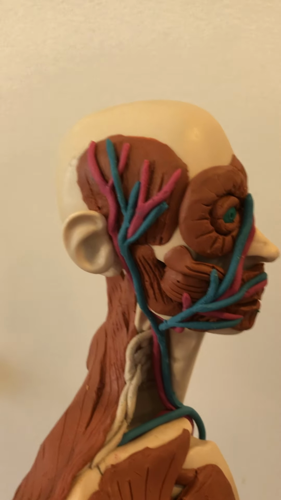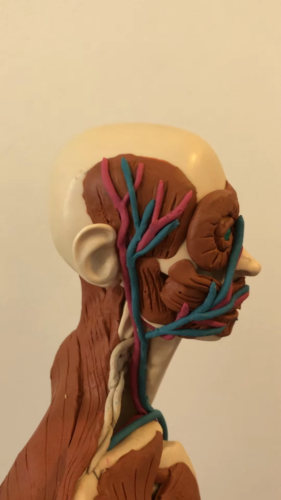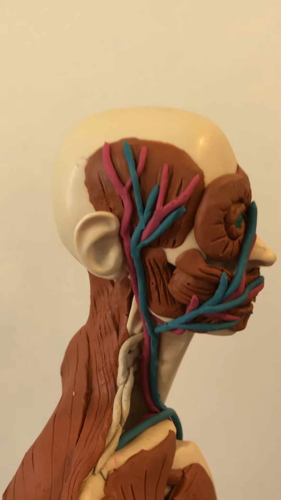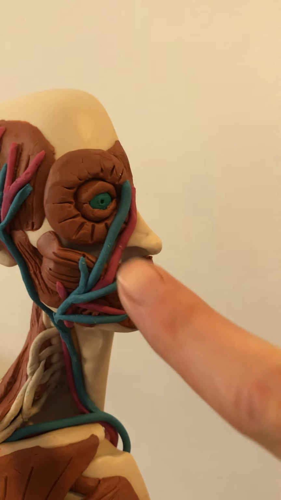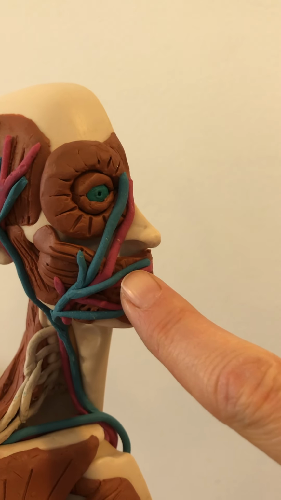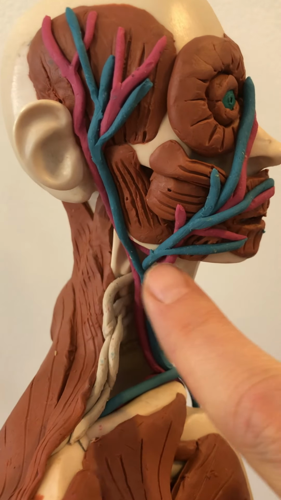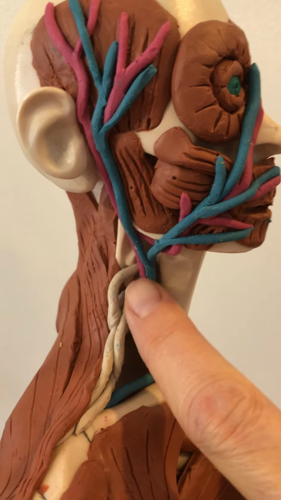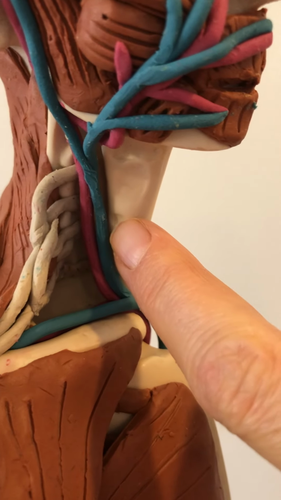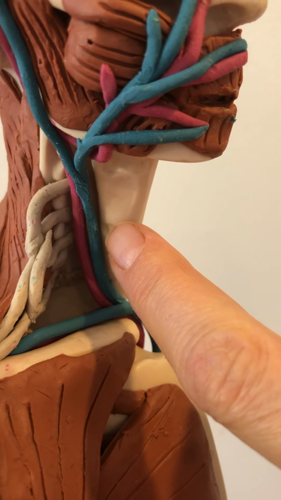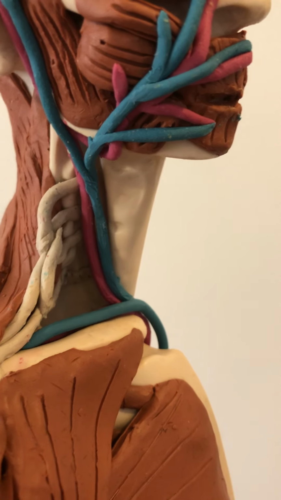So let's start with the superficial temporal vein. That should be pretty easy because it follows the superficial temporal artery, and you're going to notice that about many of the veins, which would mean that this is the facial vein. The facial vein and the superficial temporal vein merge together to form this big vein in the neck, which is the jugular vein. And I believe on the coloring sheet it says the external jugular, so we'll go with that.